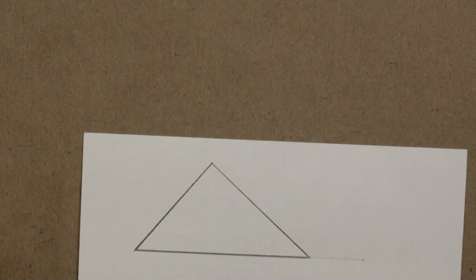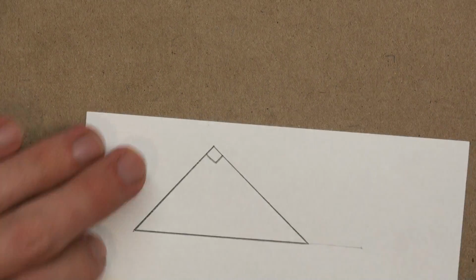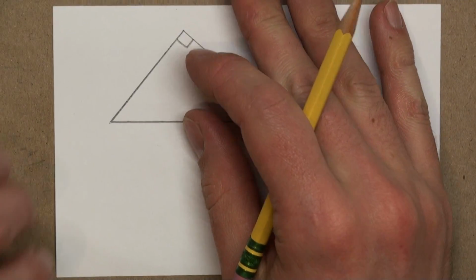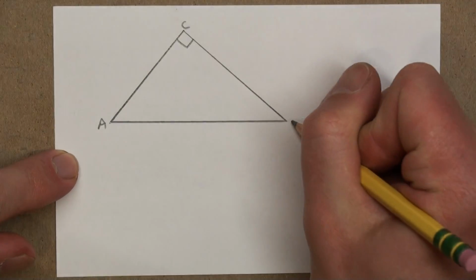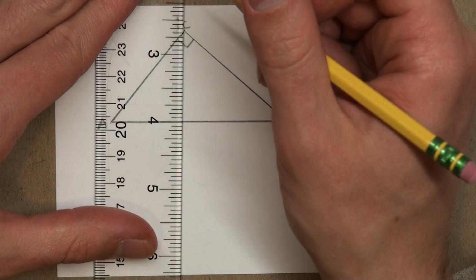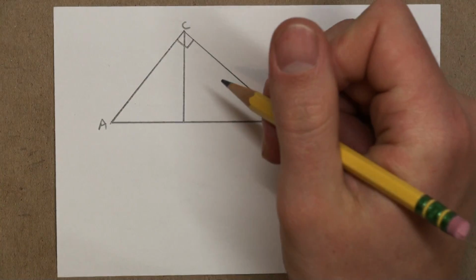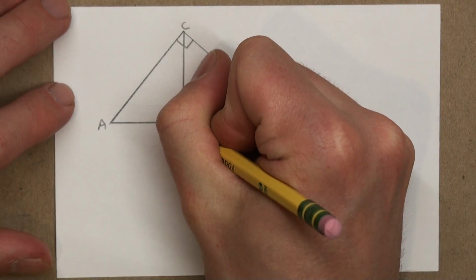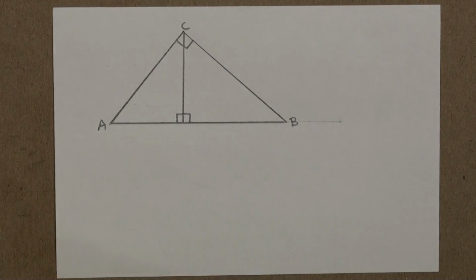Okay, so this is a right triangle, and it's triangle ACB or ABC again, and we have this altitude, which forms two more right triangles that are all similar to each other.